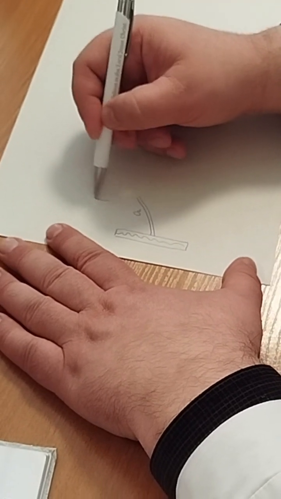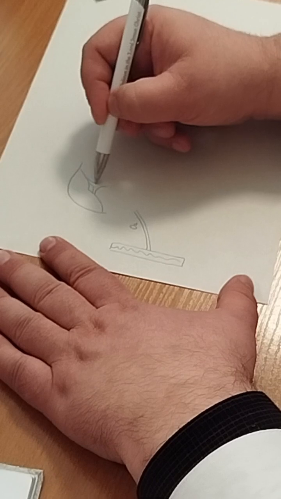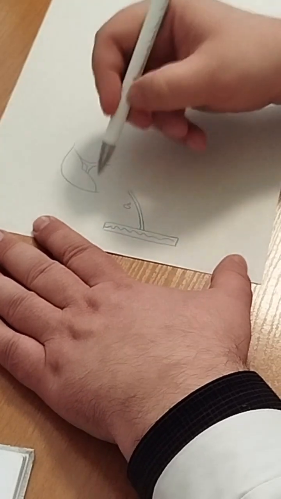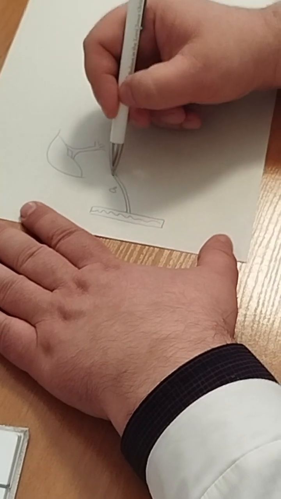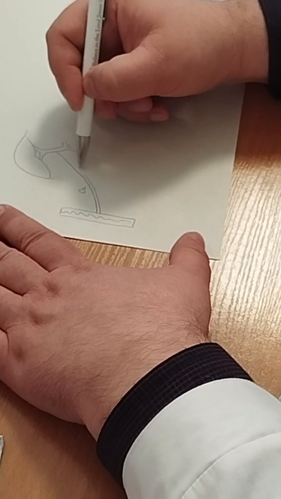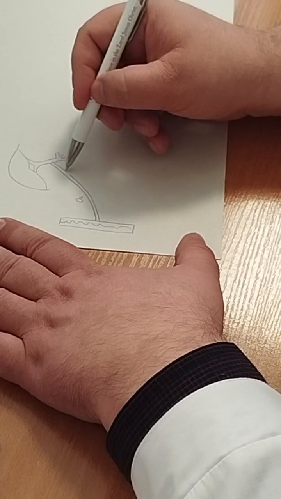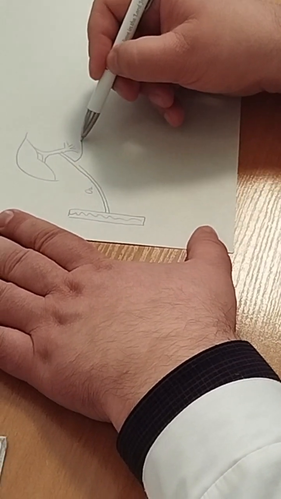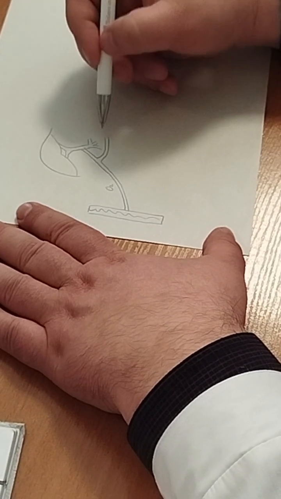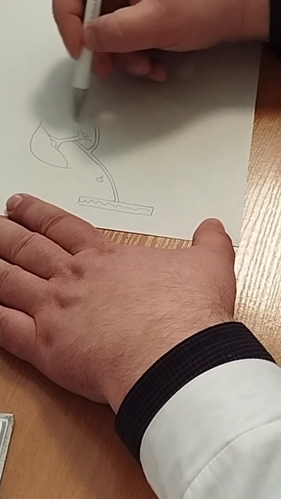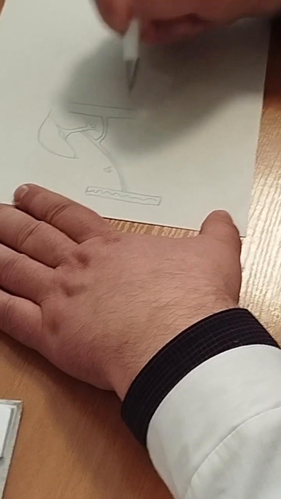Here it is the liver of the fetus, portal vein, and the umbilical vein opens into the portal vein. And the umbilical vein gives ductus venosus, and ductus venosus goes to inferior vena cava. Here it is inferior vena cava.